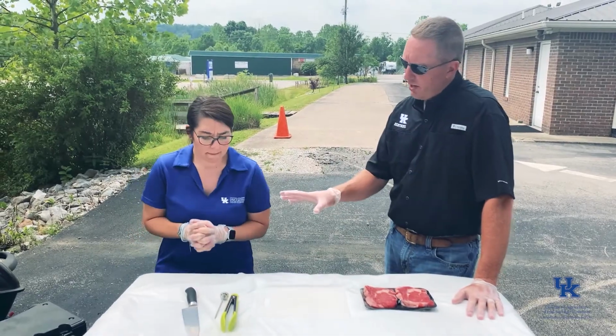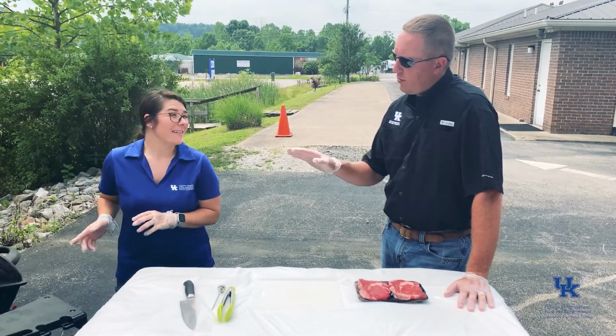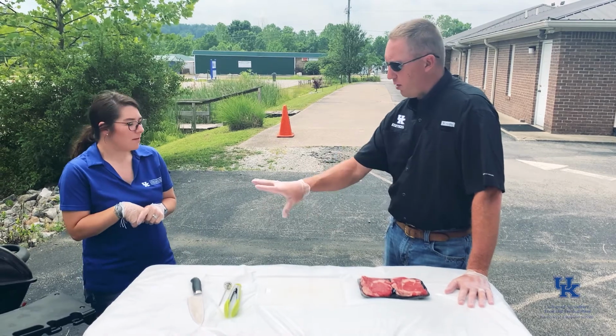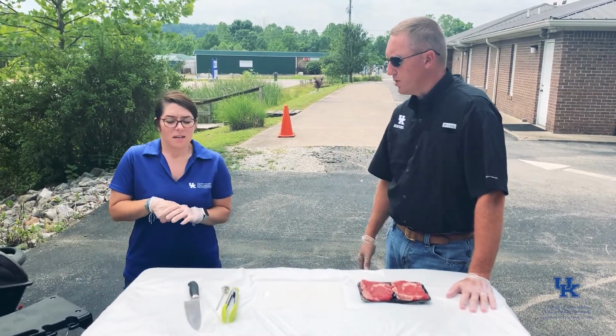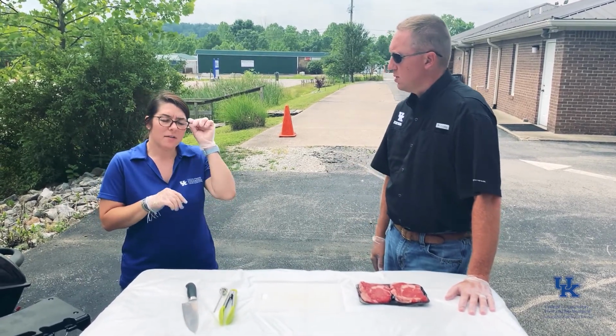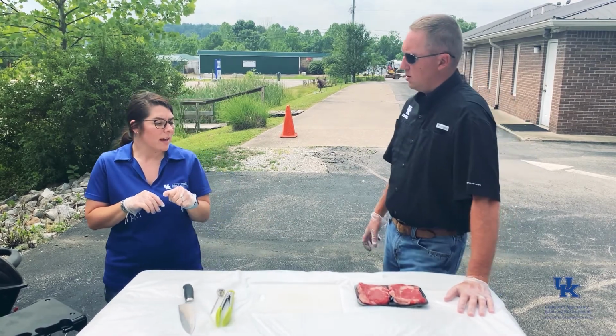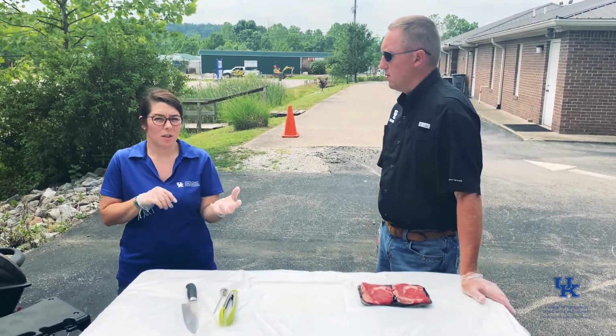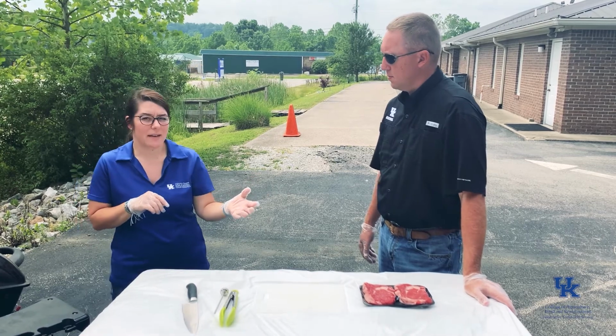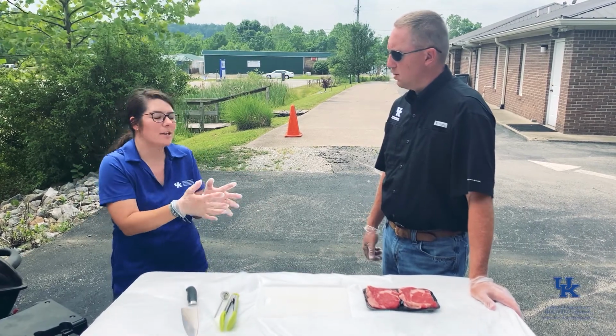Okay, and so you've got your grill started. How do I know we're close to the right temperature, because this grill doesn't have a thermometer on it? We typically do 375 to 400 for our grilling cuts, unless you're wanting to do a low and slow method, then we're going to do 350 or less. Smoking is in the 250 range.